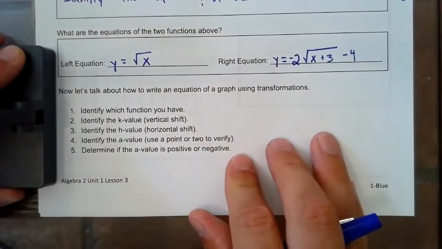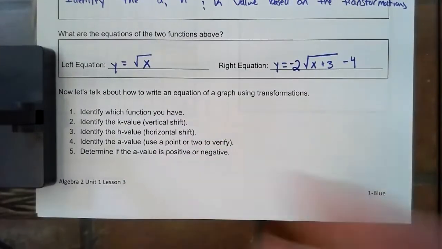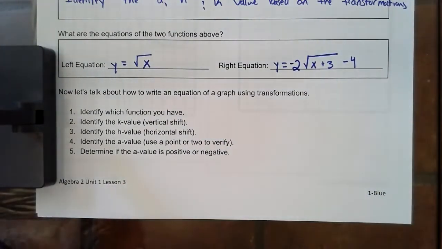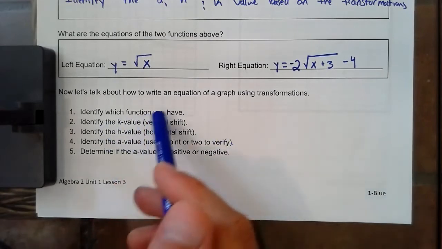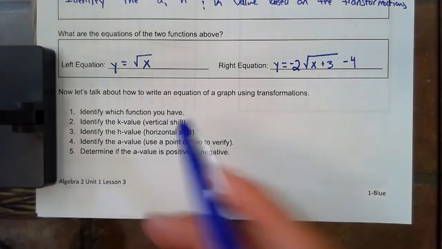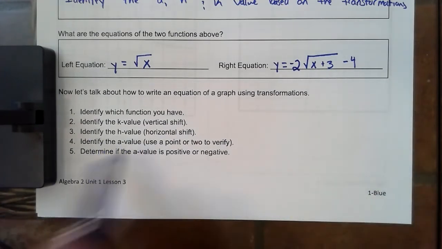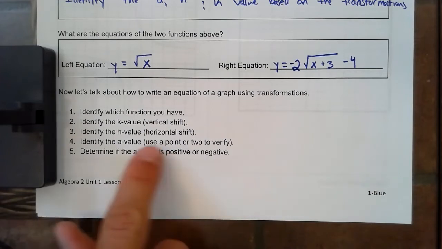So this is what we're going to do for this next lesson: write equations of any graph. When we're doing this, we want to identify which function. That's always got to be where you start. If we don't know what function we're looking at, it's going to be pretty hard to write the correct equation. Identify our vertical and horizontal shift, doesn't really matter what order, and then identify the a value. And what we're going to do is use a point or two to verify. That's going to be something new.